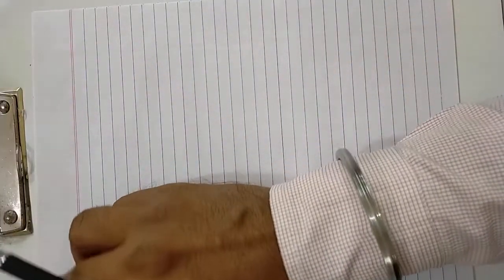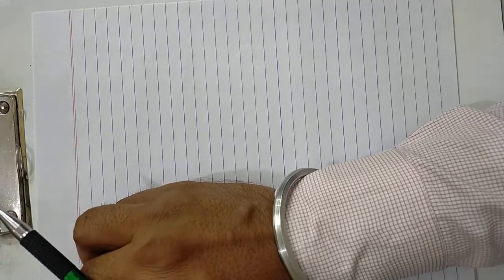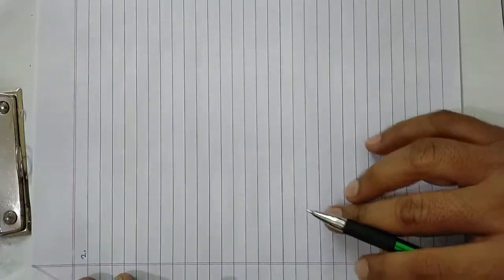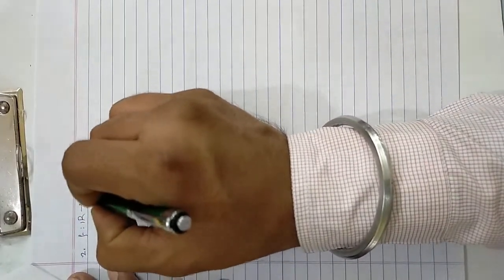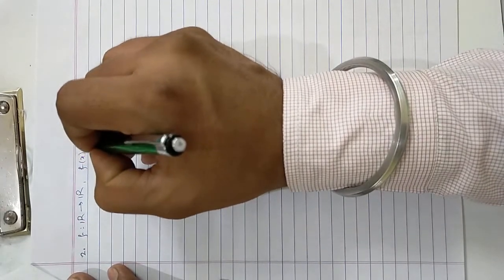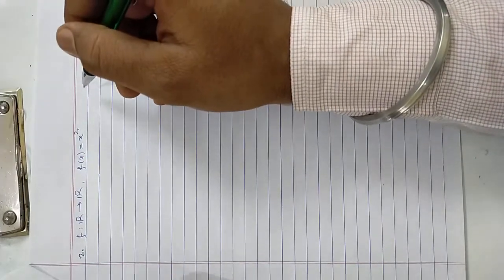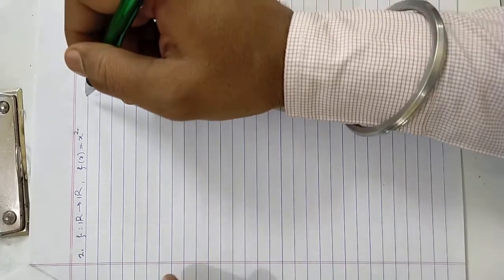The next function, the second function, f from set of real numbers to set of real numbers, and it is defined as f of x equal to x square. Right? We have discussed its domain and range.